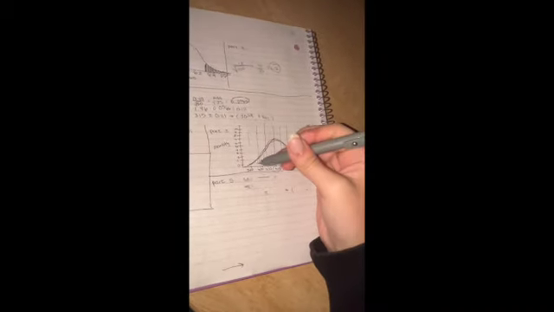Oh, I told you I'm not the best artist. I try my best. And then we'll shade everything on the inside, so that 95%, that's what we're going to shade. So it'll be like right here, and then a little above 3.25. And then everything on the inside in between will be shaded.